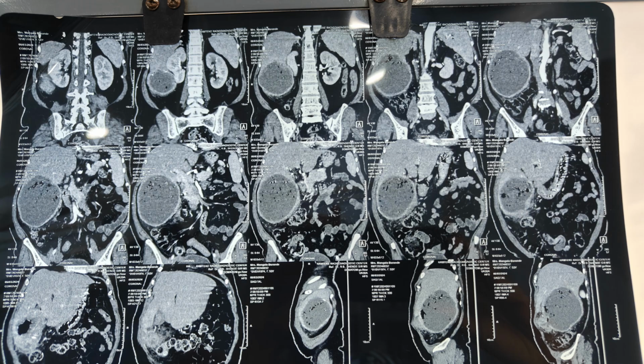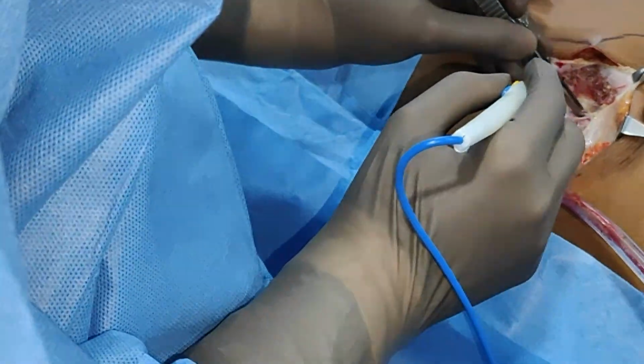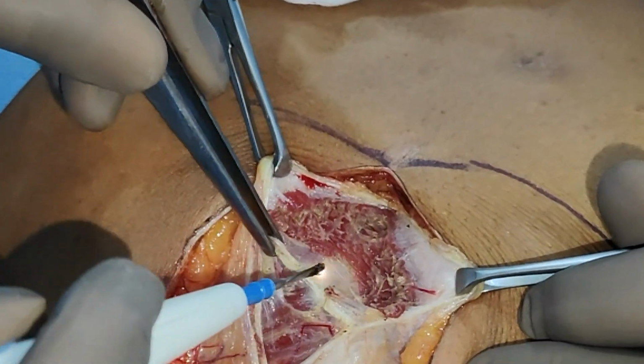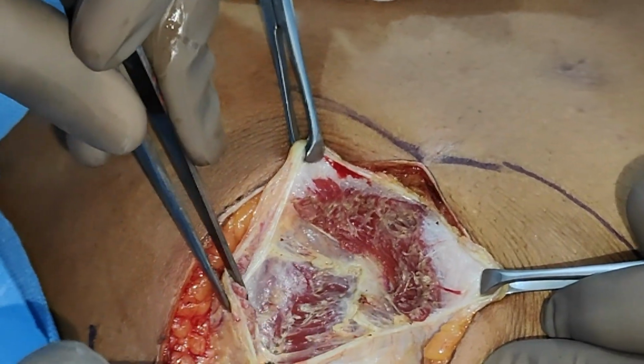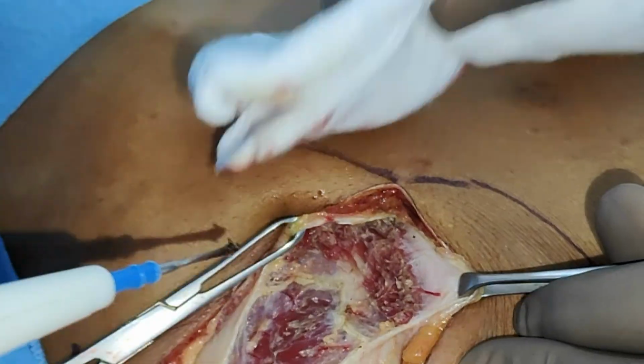As you can notice in the CT scan, a large cyst with collection of gas. This was the palpable lump this female had. And we planned for an open exploration and a wide deroofing of this infected liver cyst. The right subcostal incision was taken exactly over the site where we could palpate the cyst.